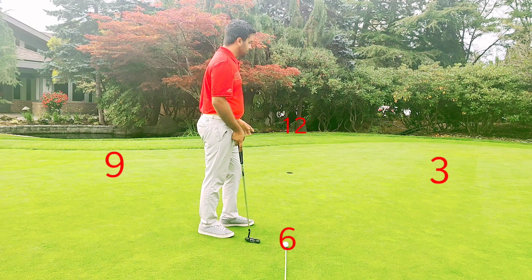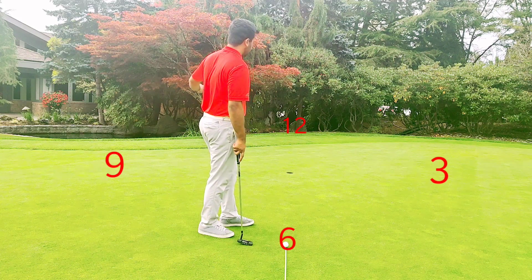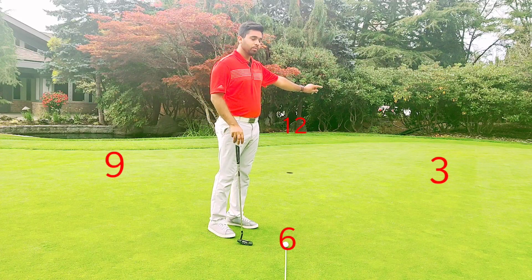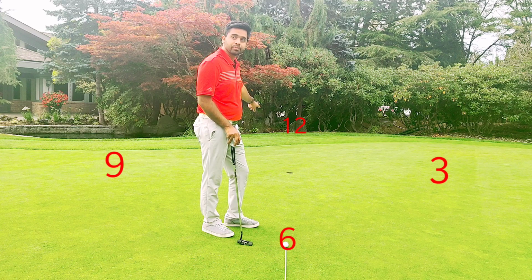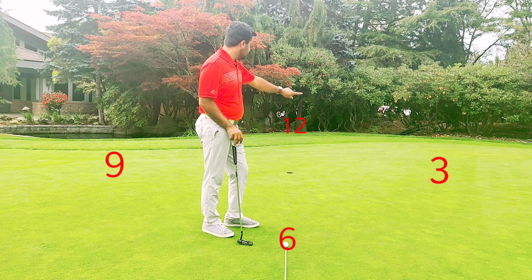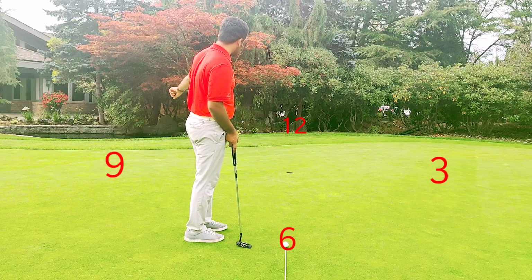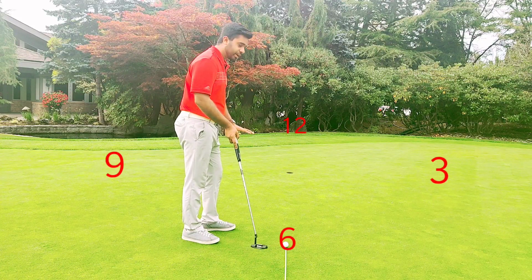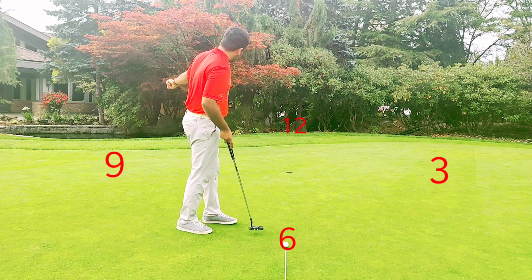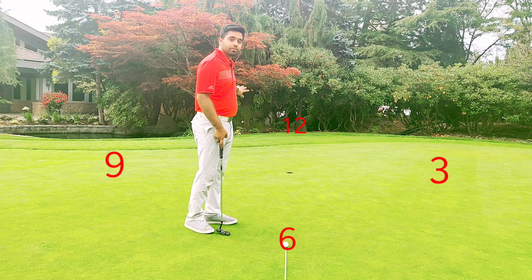For example, if that's 12 o'clock, that's 3 o'clock and this is 9 o'clock. If I go towards 3 o'clock, the ball is going to curve from the right and come back towards the hole, so you know it's going to be a right to left curve. If you go towards 9 o'clock, you know that 6 o'clock is this way, so the ball is going to curve from the left and come back towards the hole. So you need to aim further left.